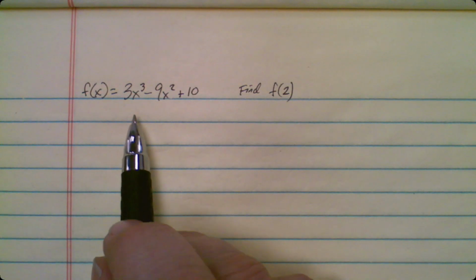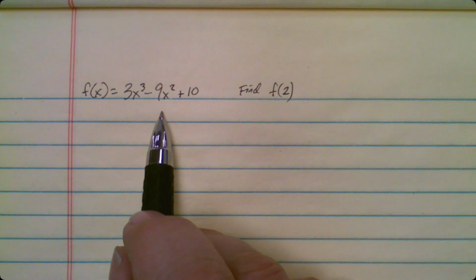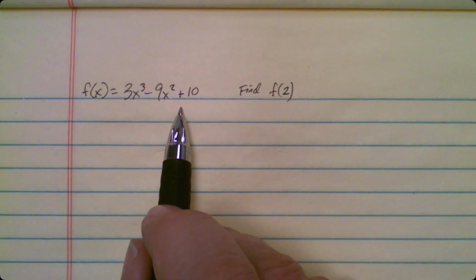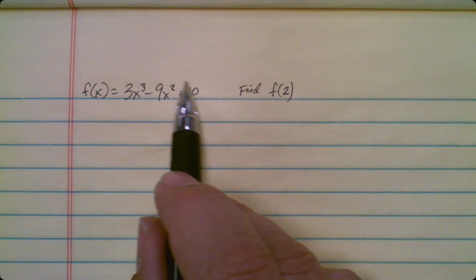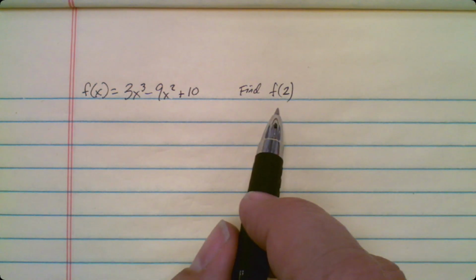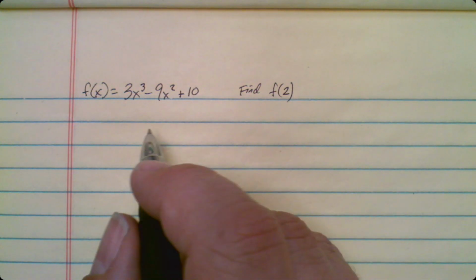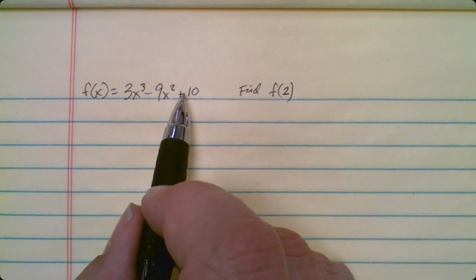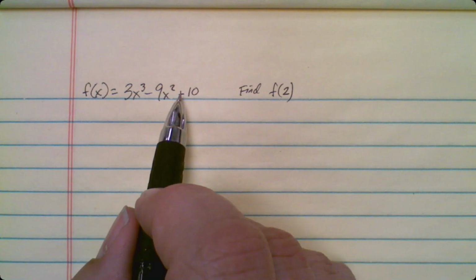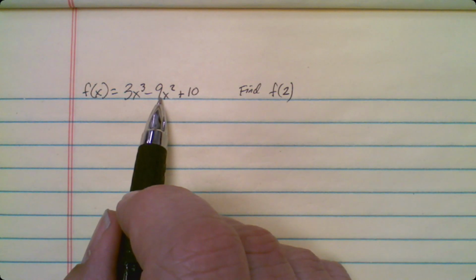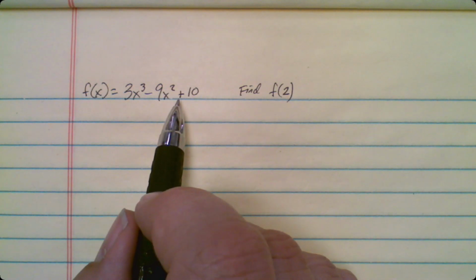Let's start with this one right here. I've got the function 3x to the third minus 9x squared plus 10. And I want to figure out what value this takes on when x is equal to 2. In other words, I want to find out what f of 2 is. So to start with, I'll write down my coefficients. Now notice, I don't have a term here that's just an x term. I've got an x squared term and a constant term, but nothing in between.